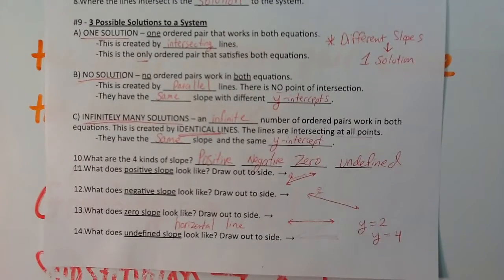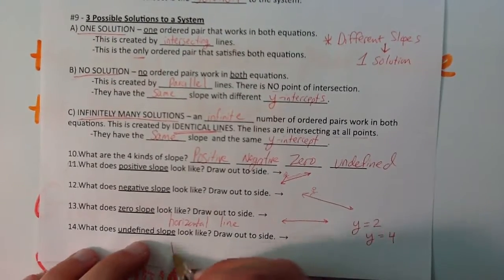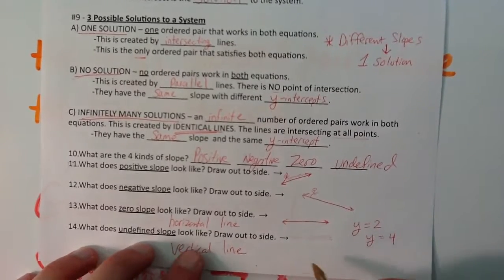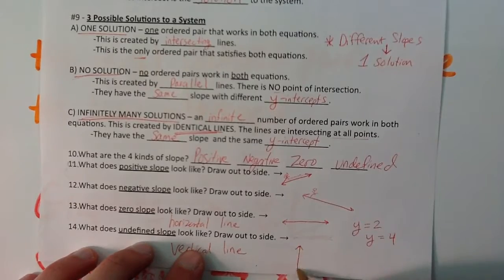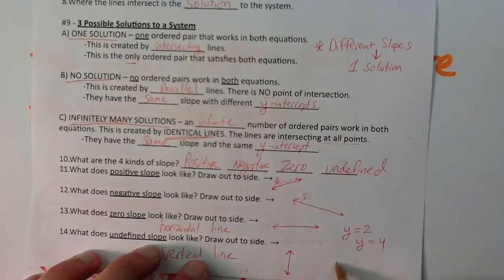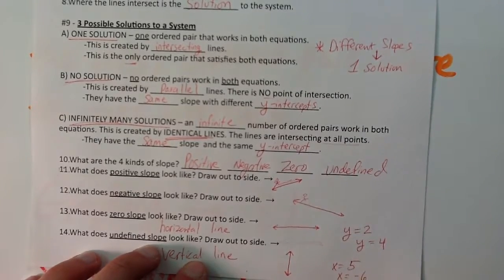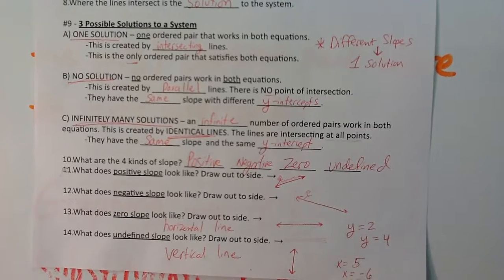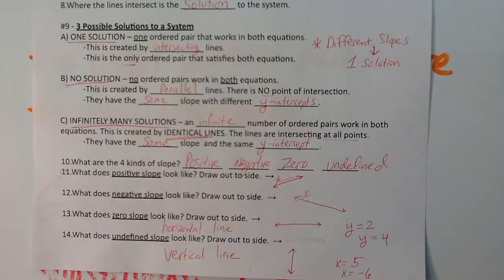And then finally, number 14, what does undefined slope look like? Well, undefined slope is when you have a vertical line, which is a straight up and down line. And so anything with the equation like x equals 5 or x equals negative 6. If x equals some number, that equation will produce a vertical line because all of the x values would be 5 or all of the x values would be negative 6.